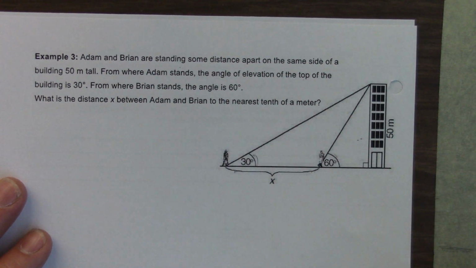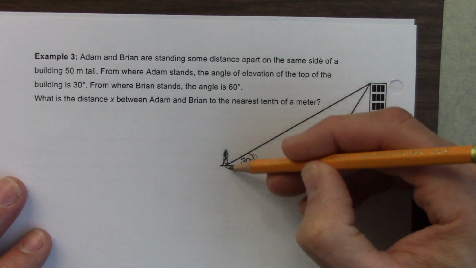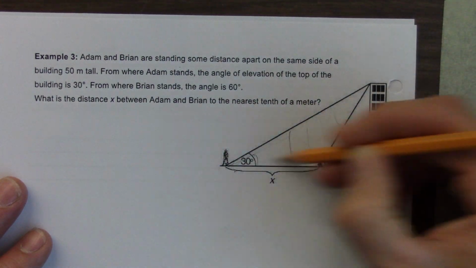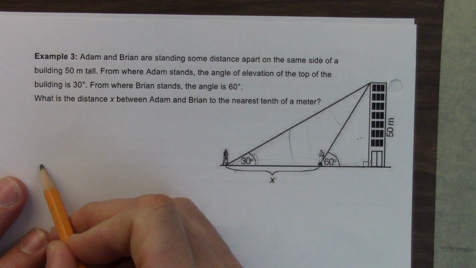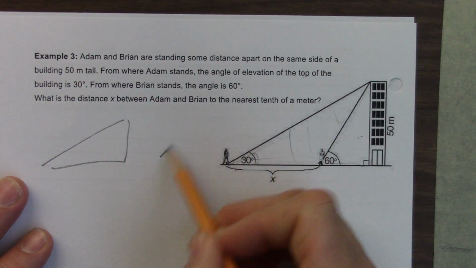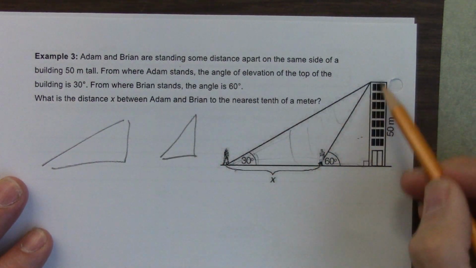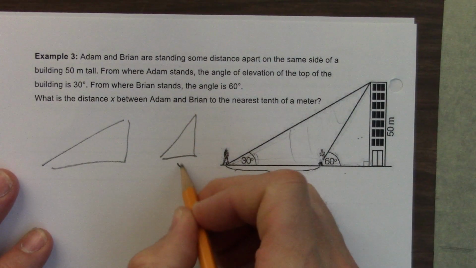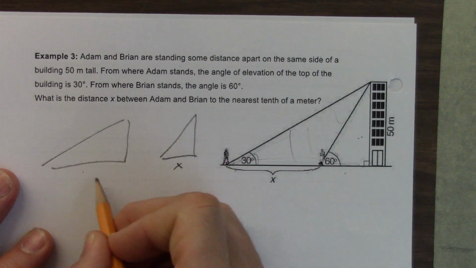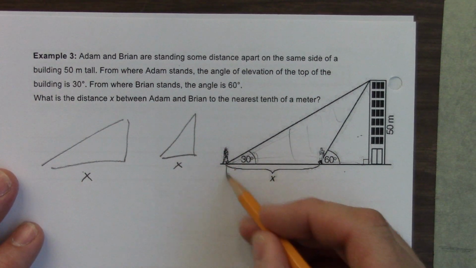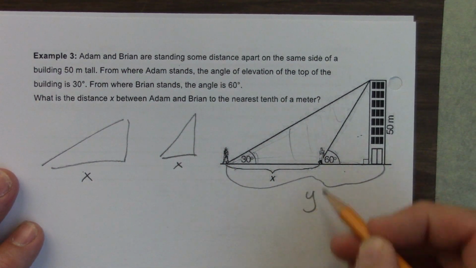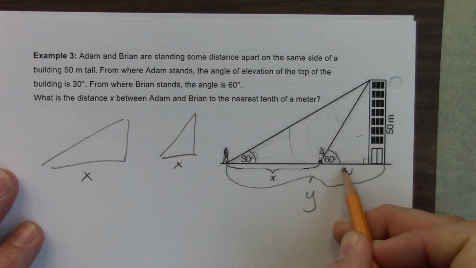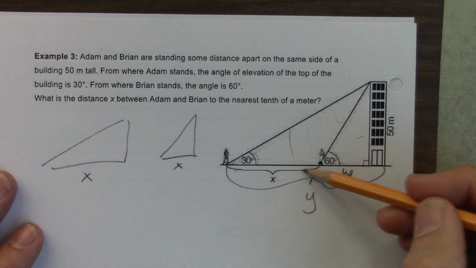So all we need to find out is, we have these 2 triangles, right? We have 2 right angle triangles. Don't think of this as one triangle, but it's here and it's here. These are the 2 triangles. They're both right angle triangles. All we need to do is find this length, y, minus this length, let's call it w. That's it. And then we'll get x.